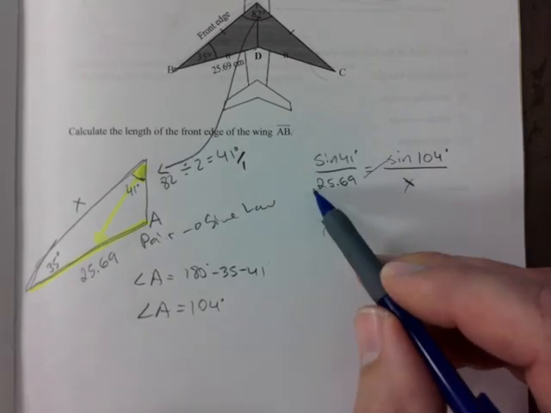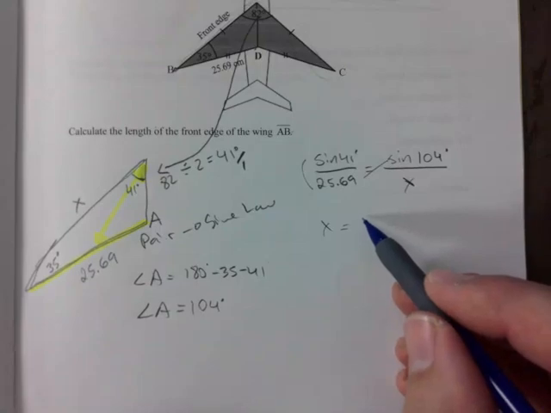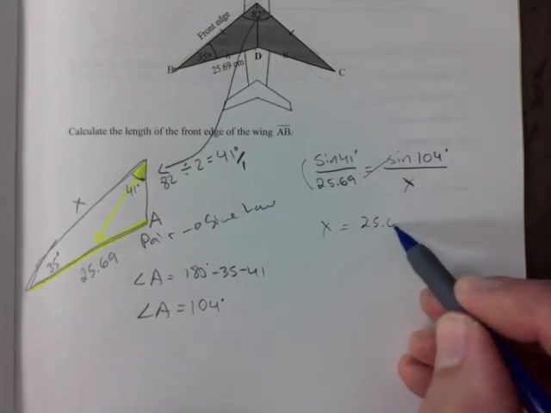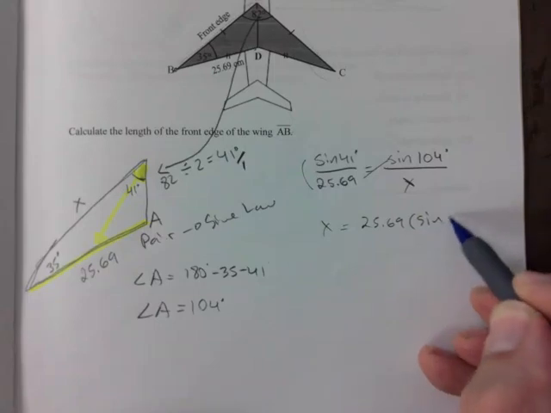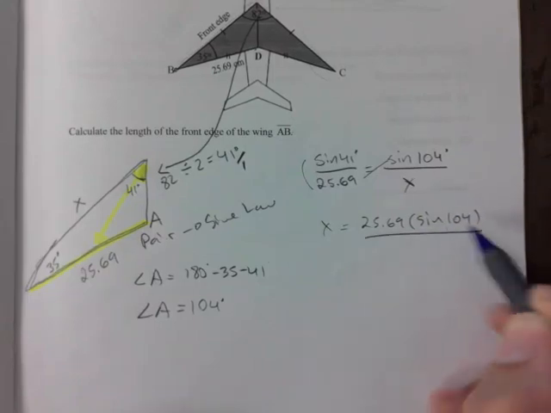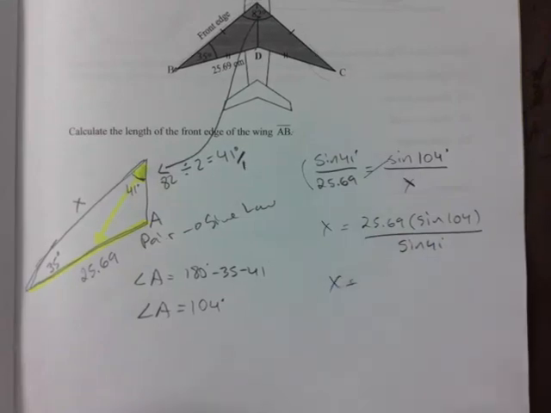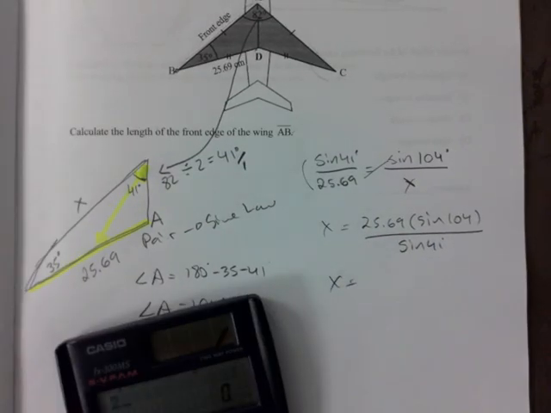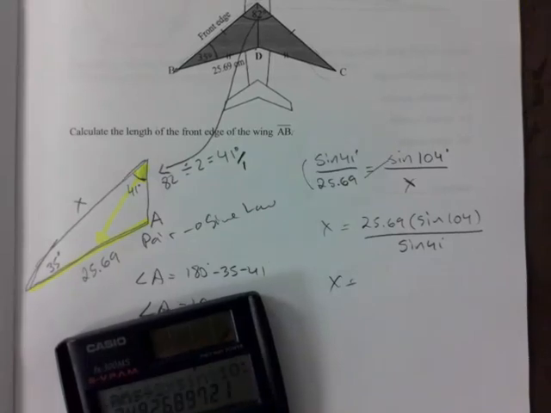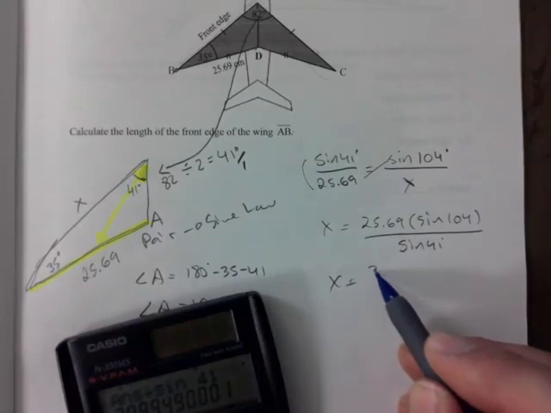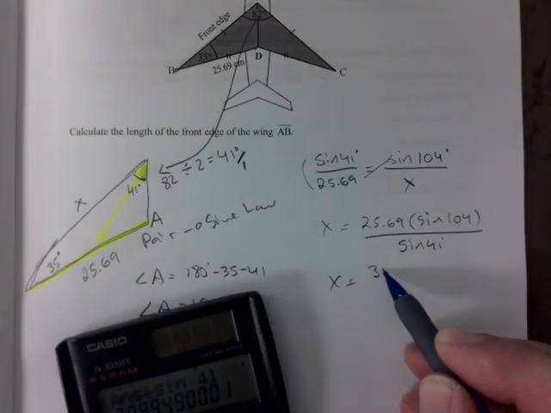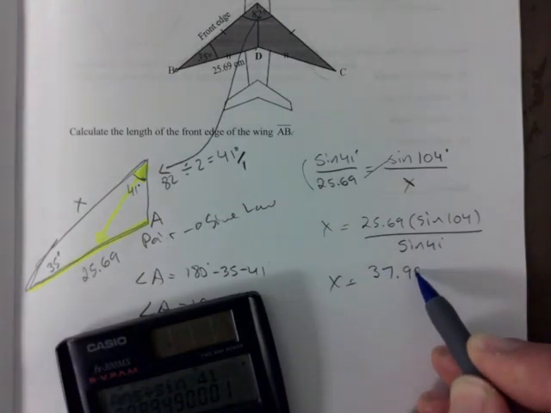So cross multiply and divide. 25.69 times sine of 104 divided by sine of 41. 37.99 according to this.